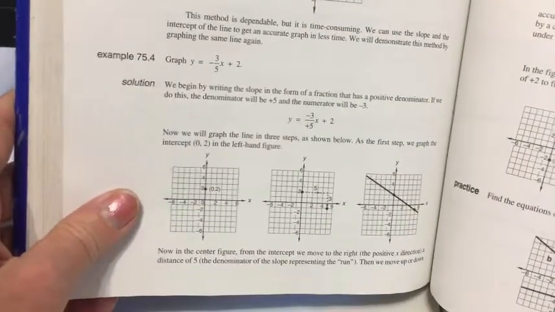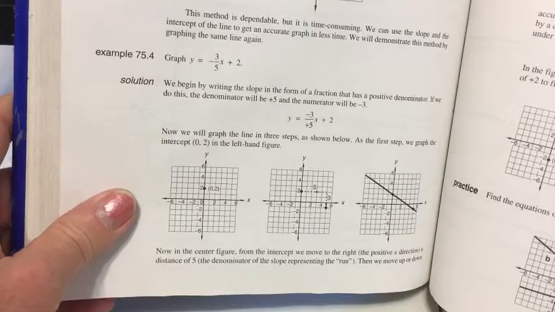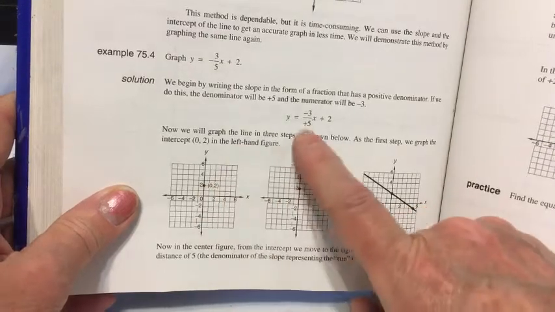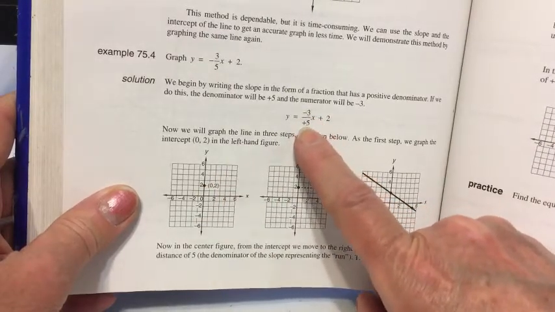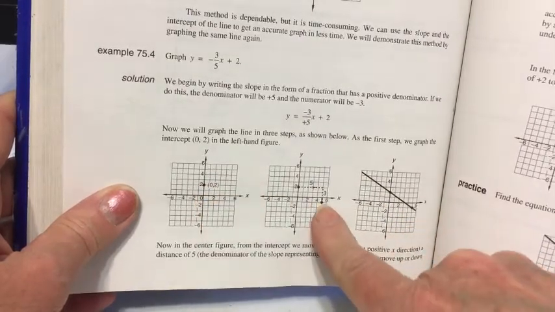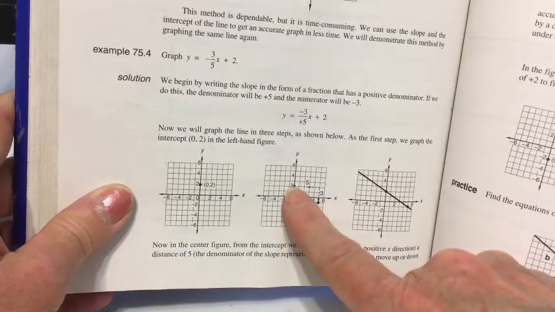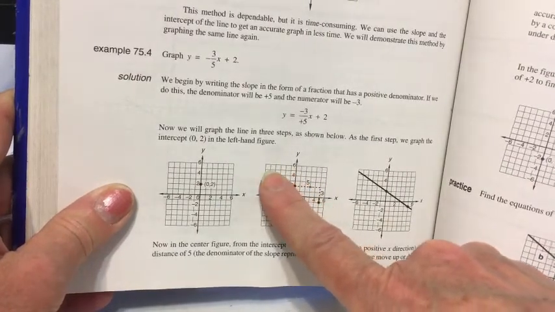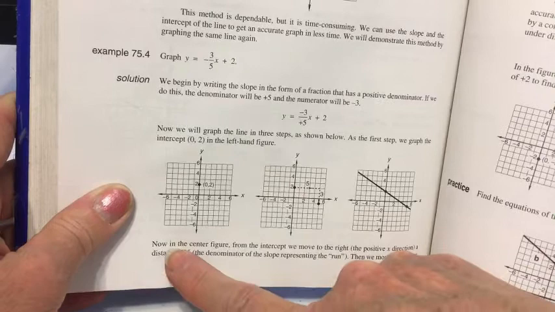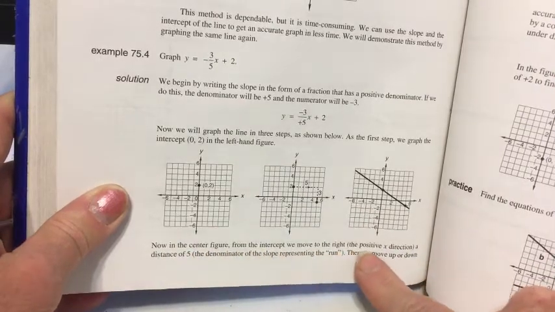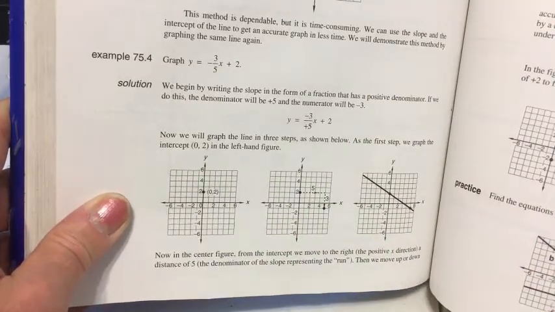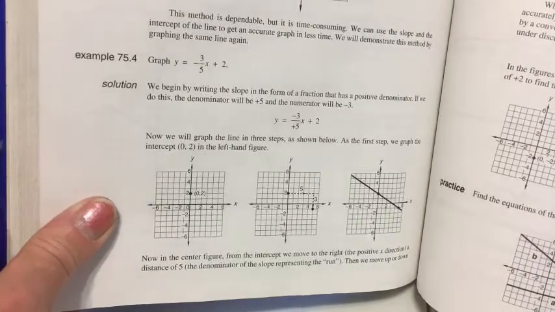Okay, so another way to graph the line that's very easy is just to plot the y-intercept and then figure out my slope is down 3, right 5 from that point. So down 3, right 5, and put a point. Or I could go up 3, back 5, and I could put another point. All right, so now in the center figure from the intercept, we move to the right, the distance of 5, and then we move up or down the distance indicated by the numerator. Okay, so here we go to the next page.